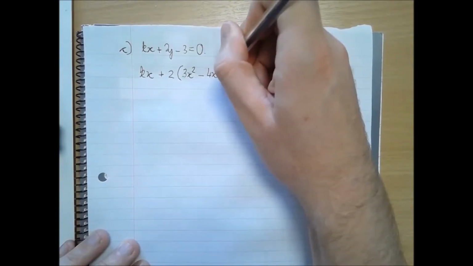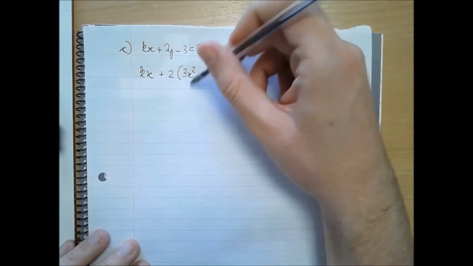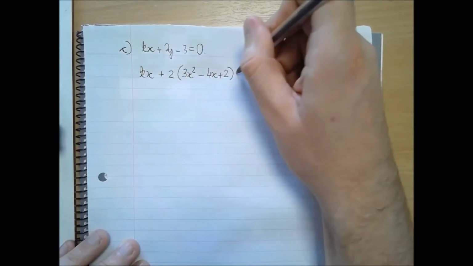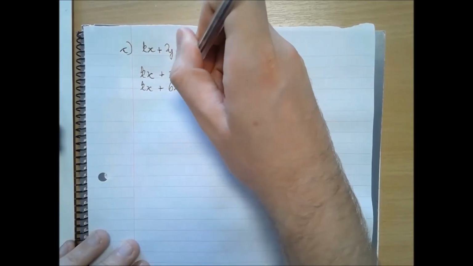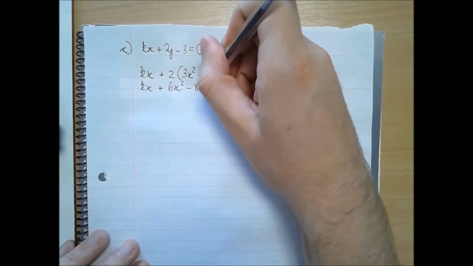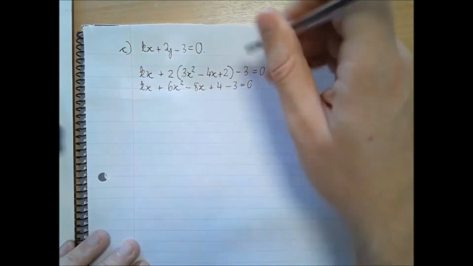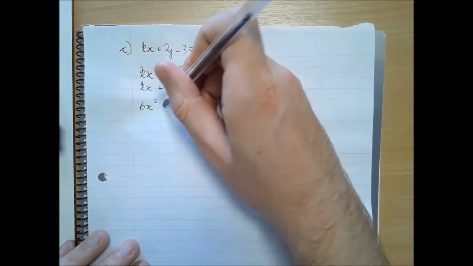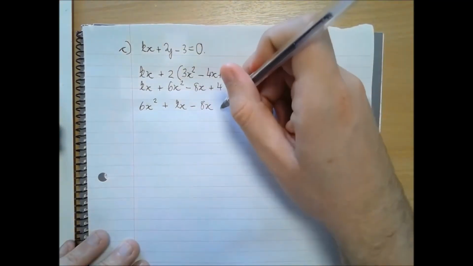And obviously it's quite integral that you use the equation for C. This is the equation for C, hence why I've used this one. And of course if we multiply this out then we have kx plus 6x squared minus 8x plus 4 minus 3 equals 0. So what we've got is 6x squared plus kx minus 8x and plus 1.